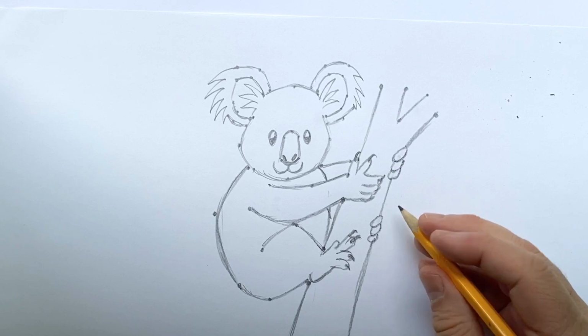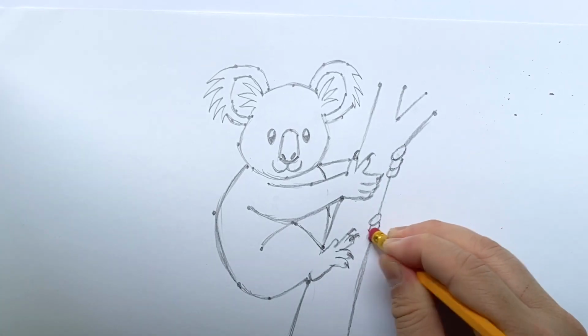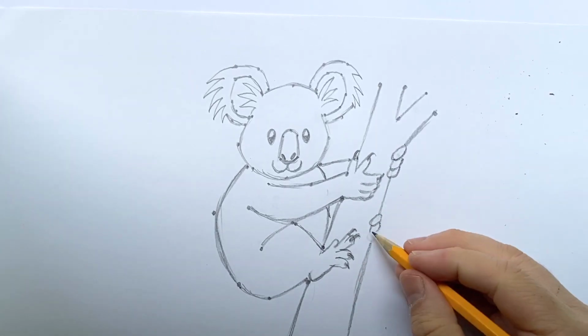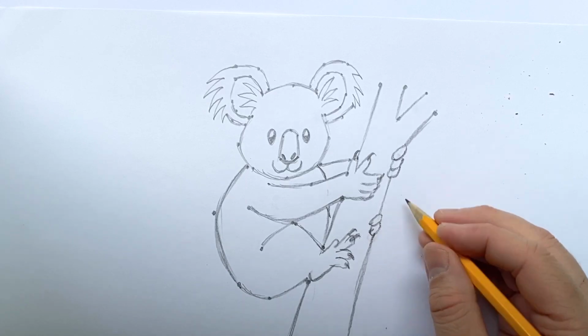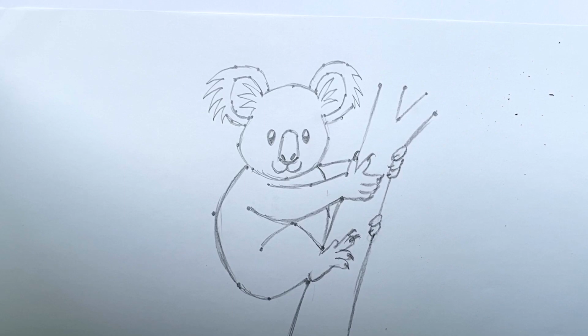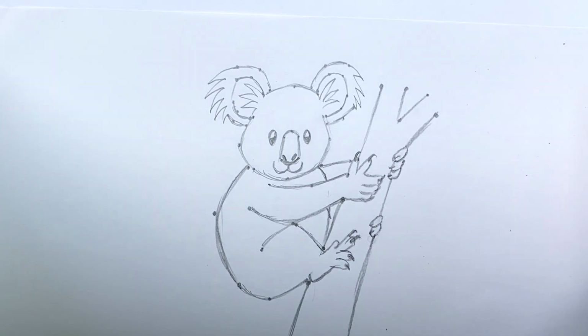And there we go. Maybe I'll only do 2 there. So I'll just erase that off. There we go. And there we go. We've got a nice looking koala there. He's all ready to hang on this tree.